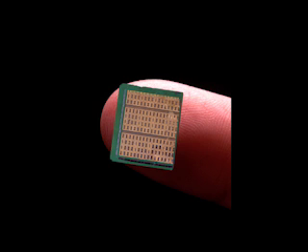Scale. Think about that. Think about showing the size relationship to things. That chip is really not very interesting if it's just floating there in black. The finger somehow gives it some context.